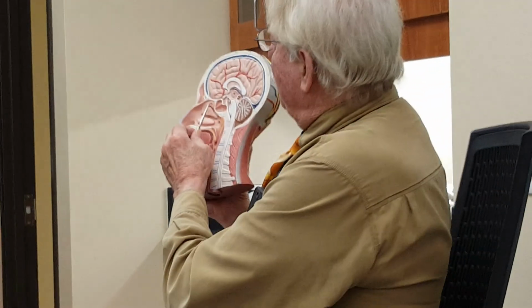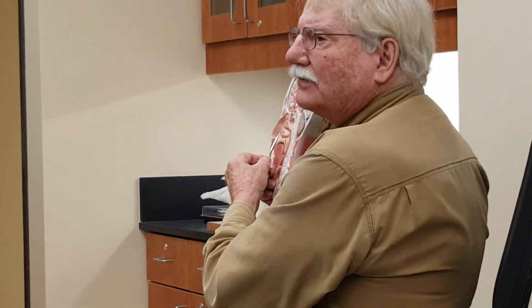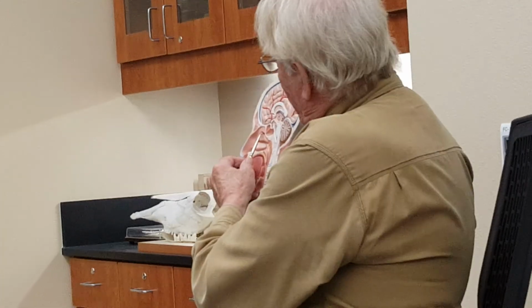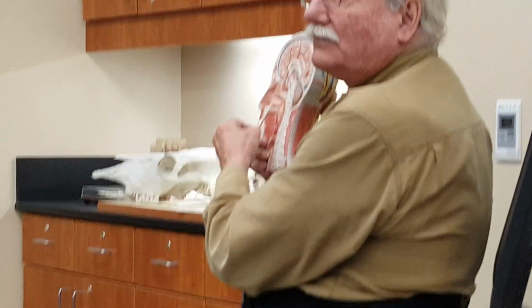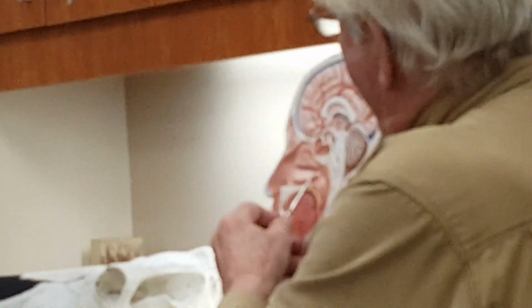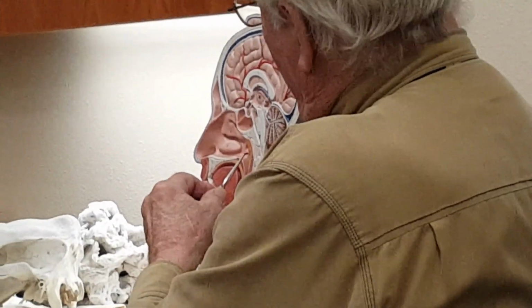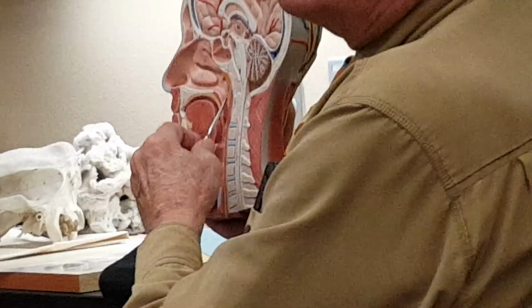Superior, middle, and inferior nasal conchae. Okay, so we're familiar with the conchae, superior, middle, and inferior. And then the superior, middle, and inferior meatus. The meatuses are the spaces. Nasopharynx. The nasopharynx begins at the posterior aspect of the conchae, okay? And so this orifice right here, going down to the bottom of the uvula there, is the nasopharynx.